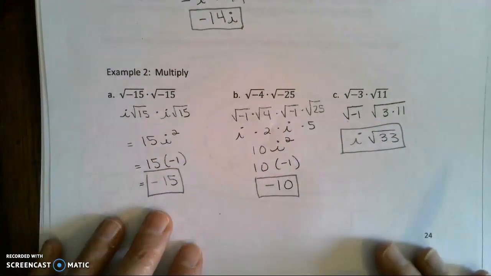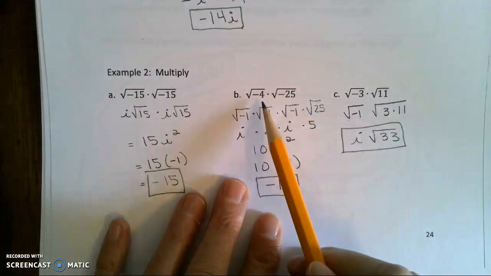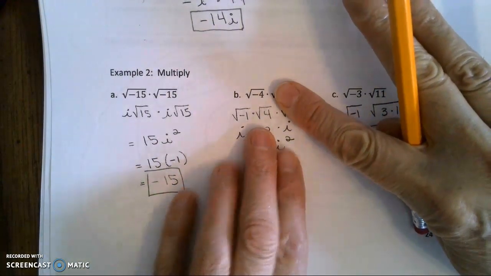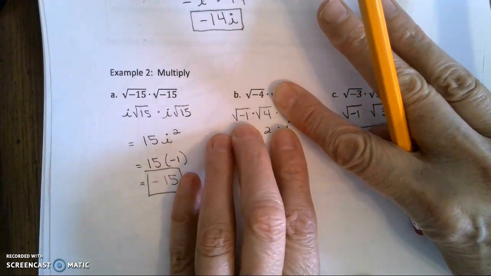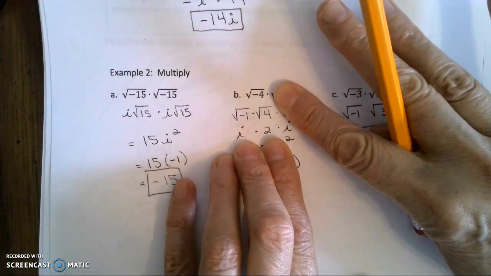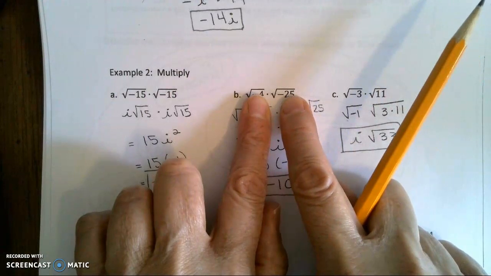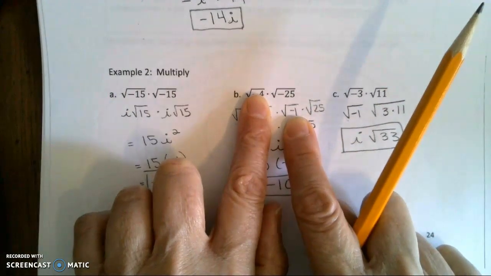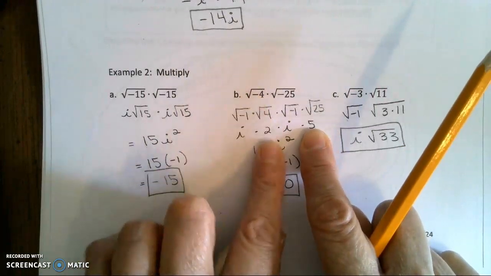Okay, this is a couple examples where we multiply. I'm going to skip this one and go straight to the middle one here. So you want to look at these separately. This one becomes negative 1 times 4. Negative 1 becomes i. Square root of 4 becomes 2, so that part becomes 2i. Okay, and then we'll look at the other side here. This one becomes square root of negative 1 times 25. This becomes i, and that becomes 5.